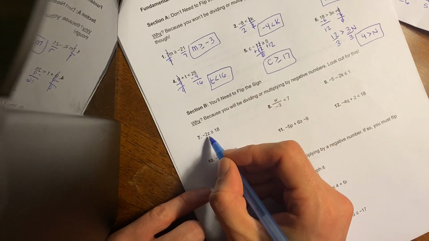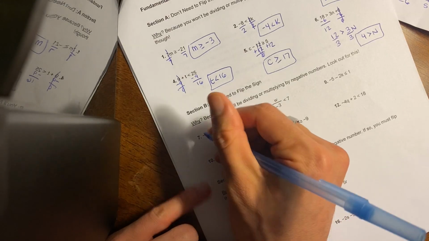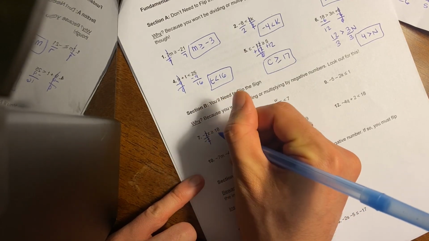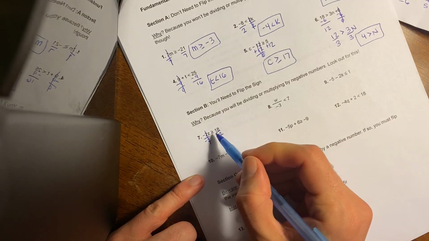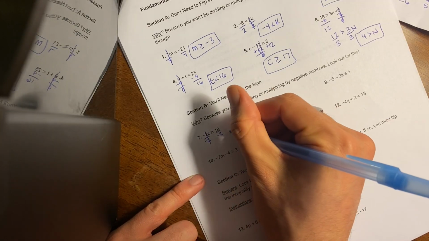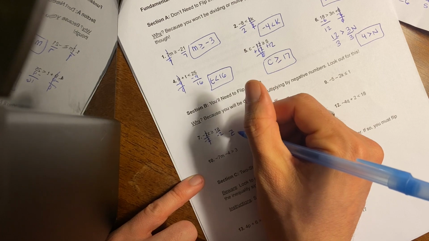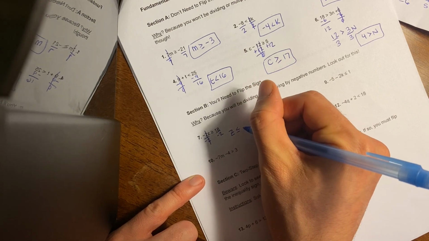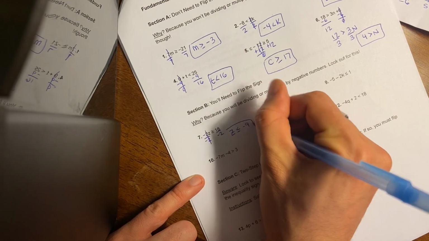All right, -2z is greater than or equal to 18. Let's divide by -2. Because I did that though, I need to flip the sign. So z is not greater than or equal to, it's less than or equal to -9.